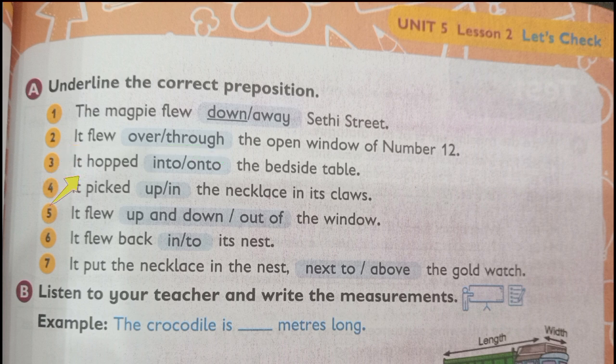Number 3, it hopped into or onto the bedside table. Think about this one. Into means going inside something, while onto means on top of it. So the sentence paints a picture of a curious magpie bird that has flown or jumped onto the bedside table. But here we will choose onto.